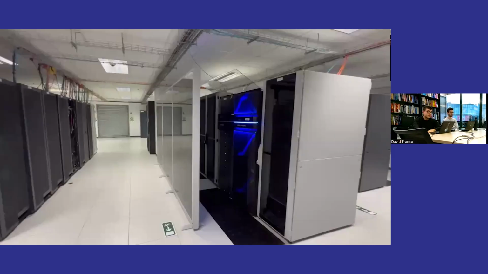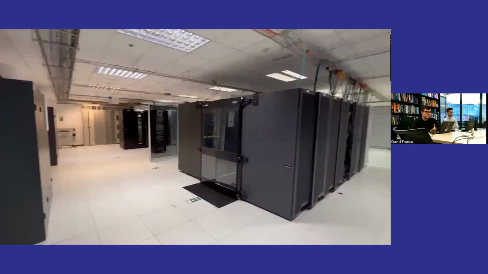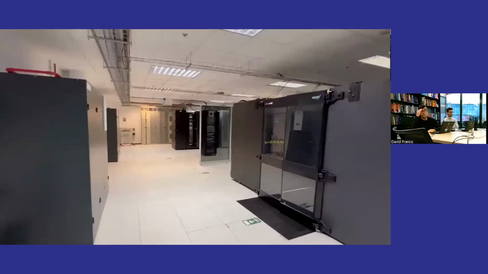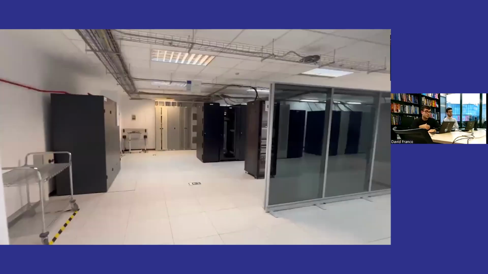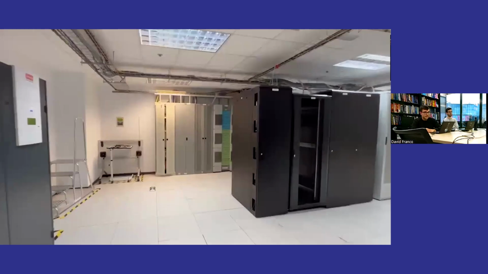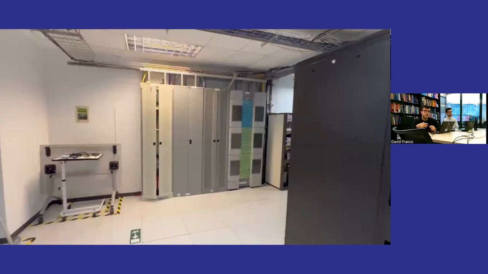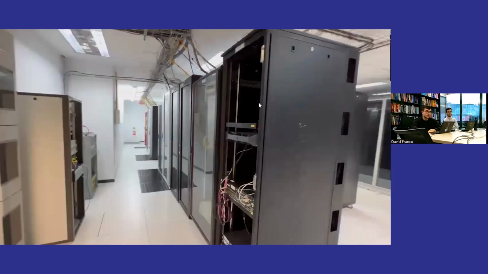Here you can see the biggest, the main DPC, the main data processing center of the University of the Basque Country. That's why it's much bigger than ours, and obviously it's better organized. And here we would implement our second UPF in this rack. You can see here, this one is our rack for this purpose.